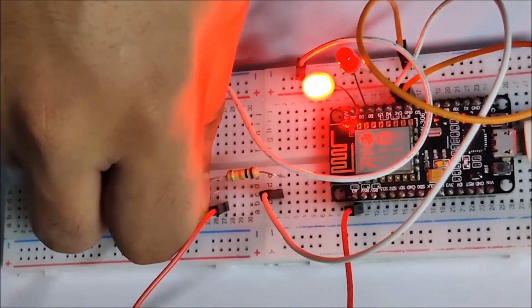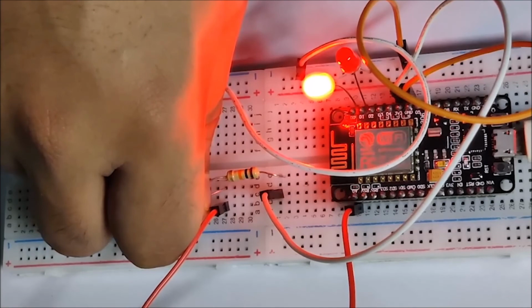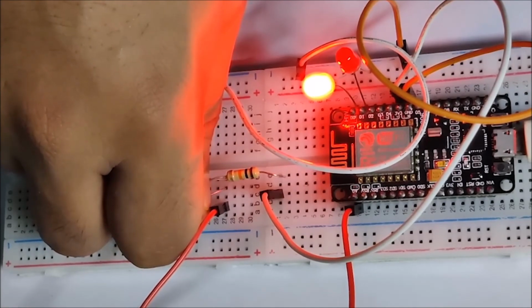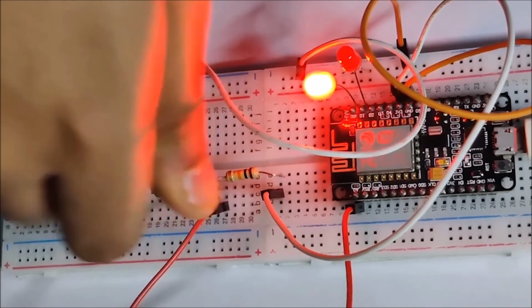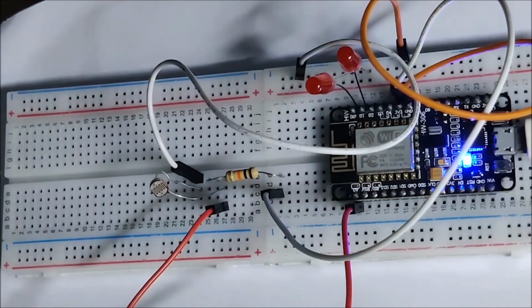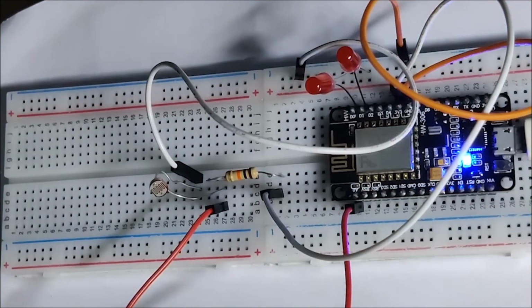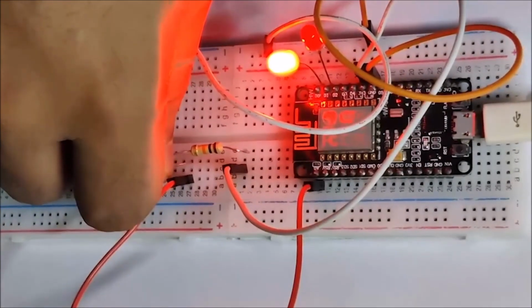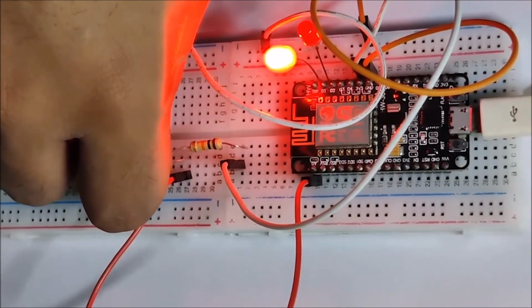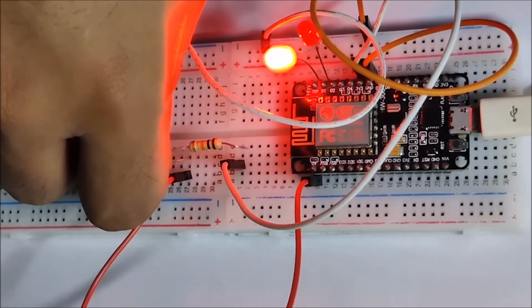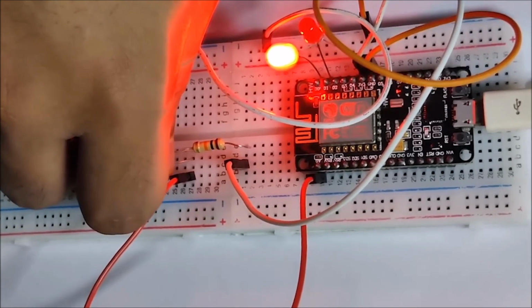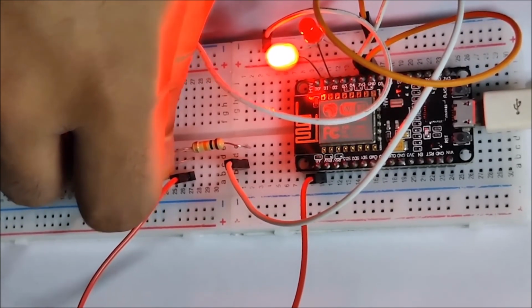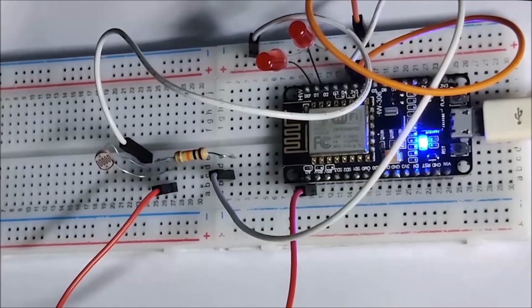As you can see, when I covered the LDR sensor, it turned on the LED automatically. When I removed my hand from the LDR sensor, it turned off the LED. When I placed my hand again on the LDR sensor, it turned on the LED. And thus, we can say that this part is working fine. Now we're ready to move to the blink application part.